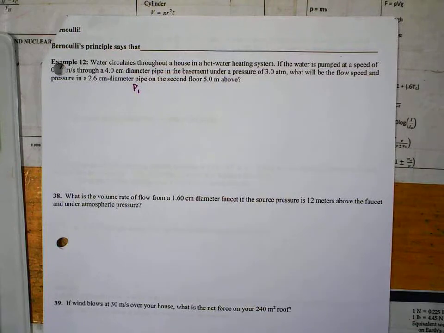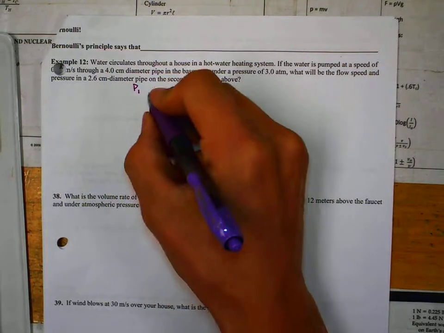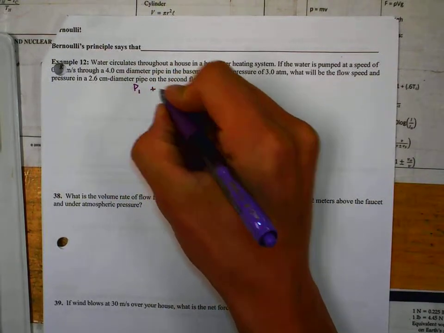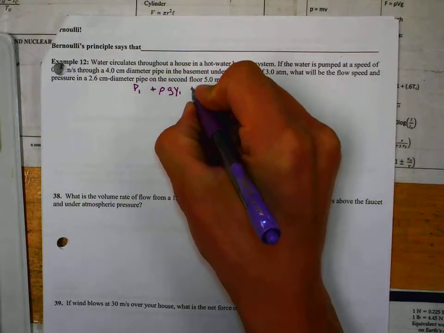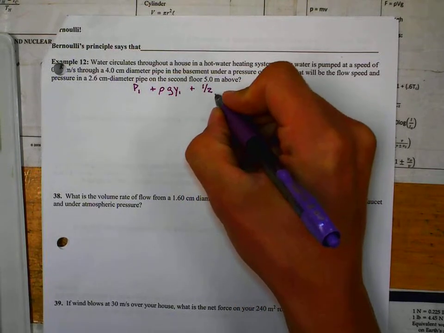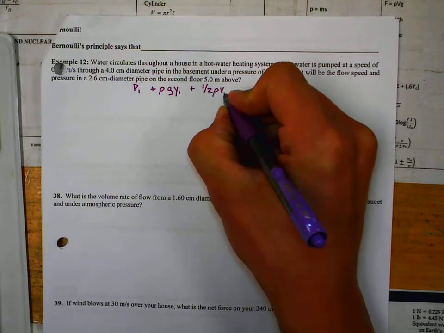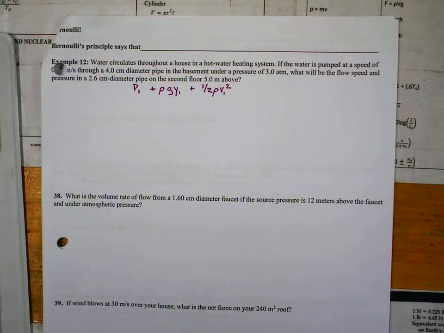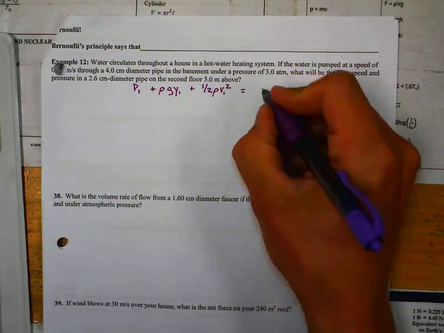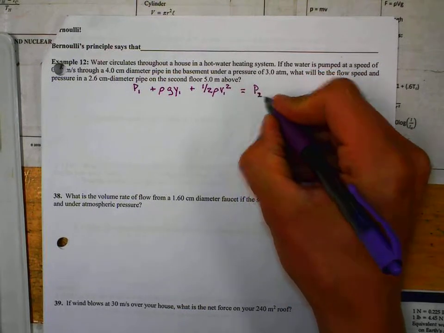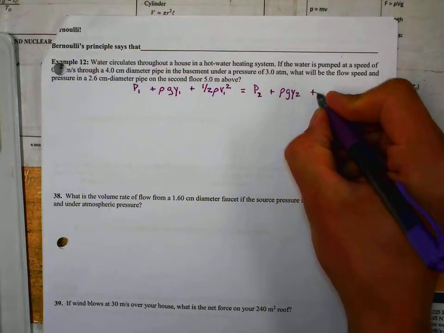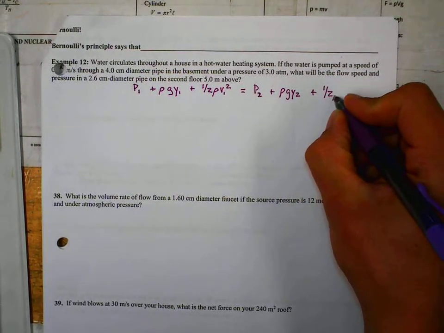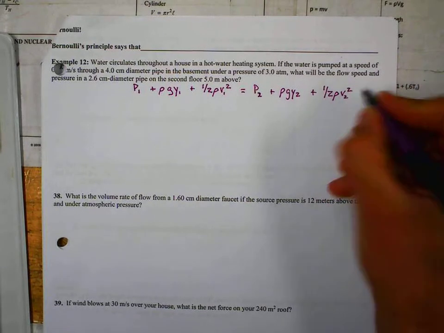Okay, so let's write it down. It says this. It says pressure 1, and it's really long, so you need a lot of space, plus rho g y1 plus 1/2 rho v1 squared is equal to pressure 2 plus rho g y2 plus 1/2 rho v2 squared.